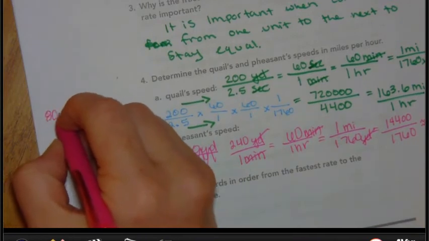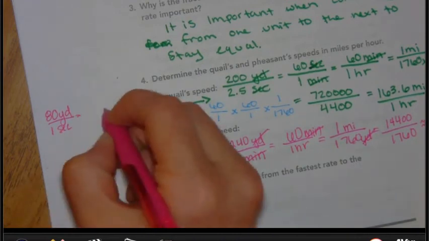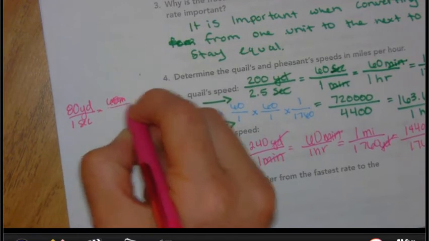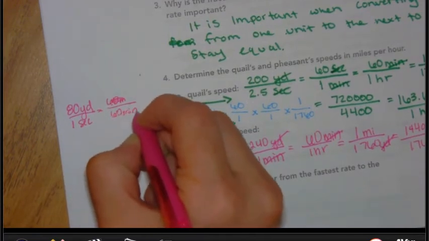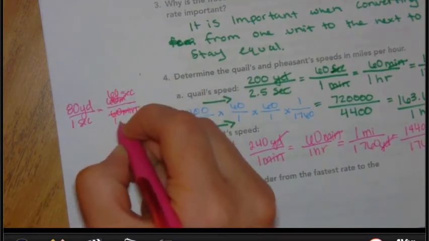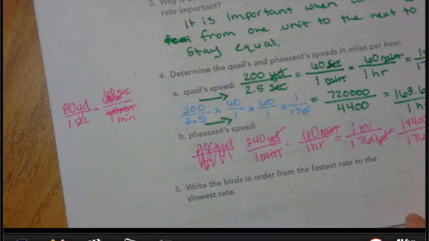Okay, let me try this again. So 80 yards per 1 second. Let's change this into minutes. So I have 60 seconds for 1 minute. Right? Yep.